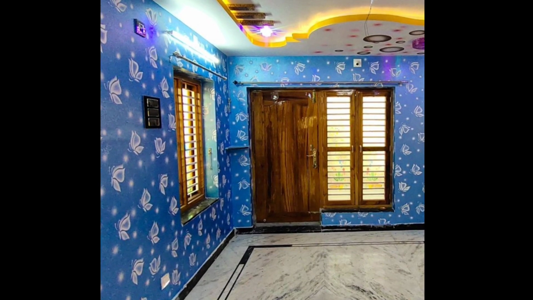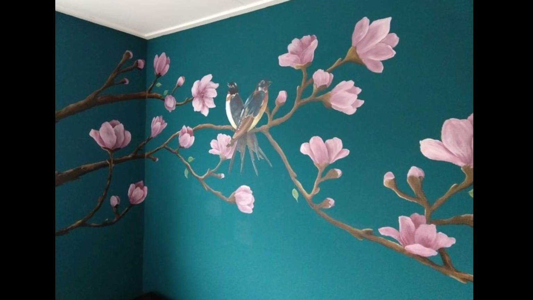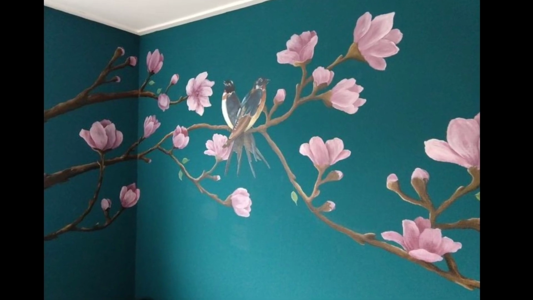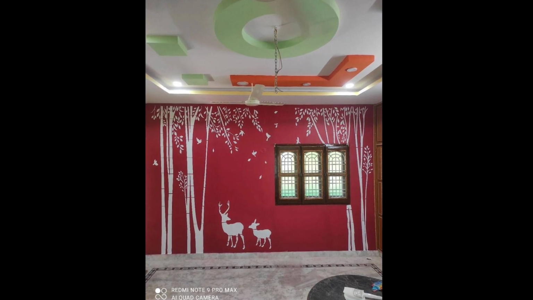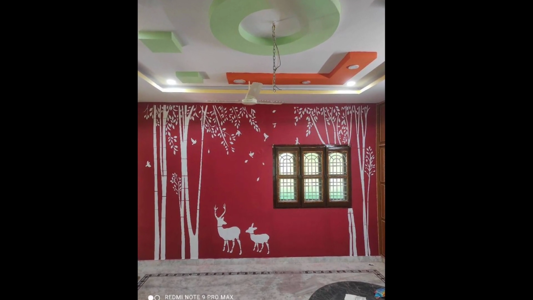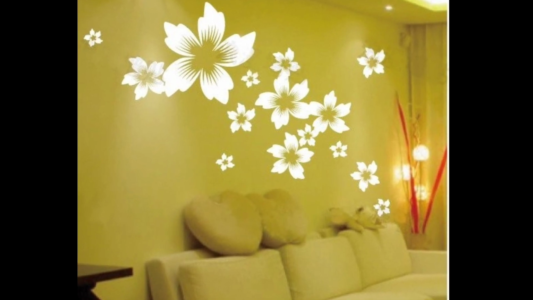Number 1. Create a focal point in the room by painting one wall in a bold or contrasting color. This adds depth and drama to the space without overwhelming it. Choose a wall that naturally draws attention, such as the one behind the sofa in the living room or the wall opposite the bed in the bedroom.